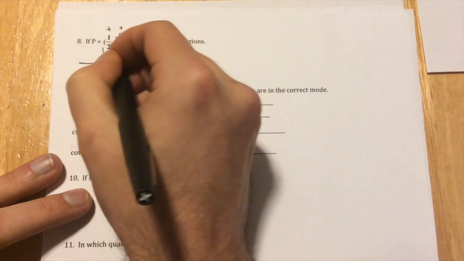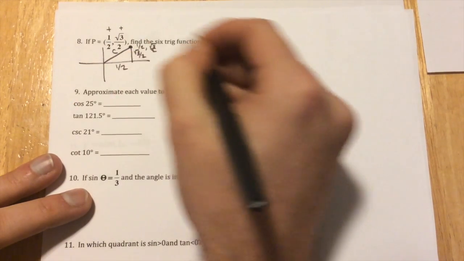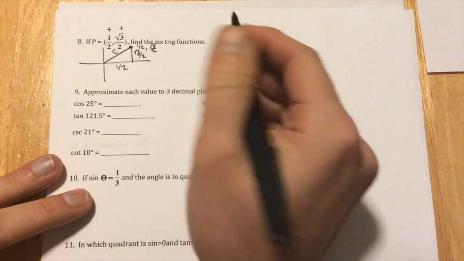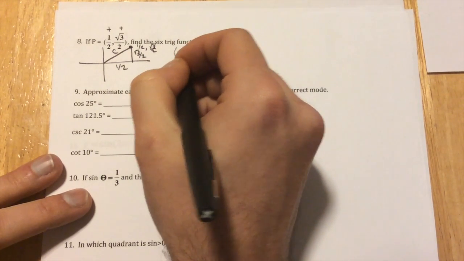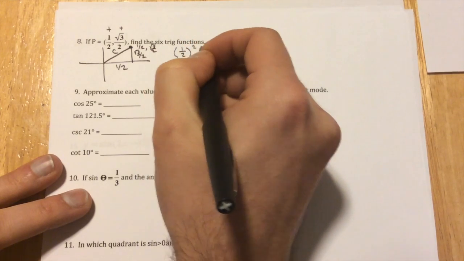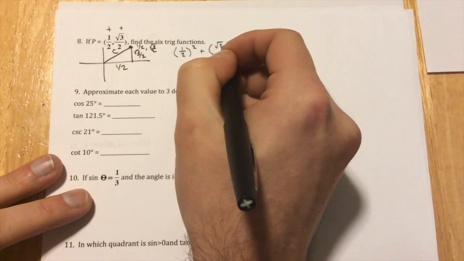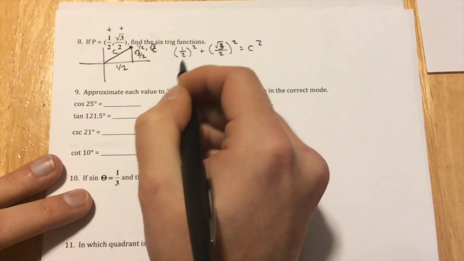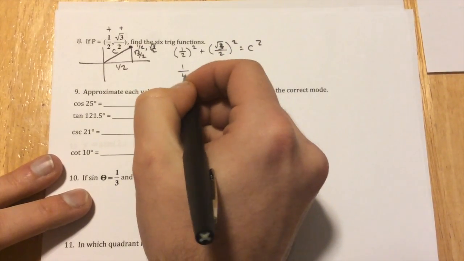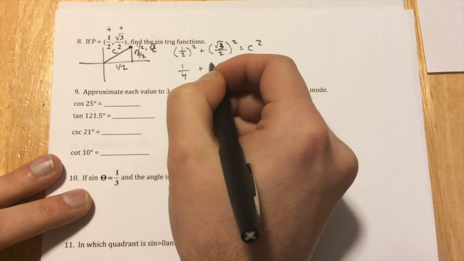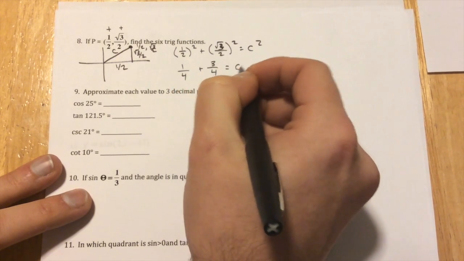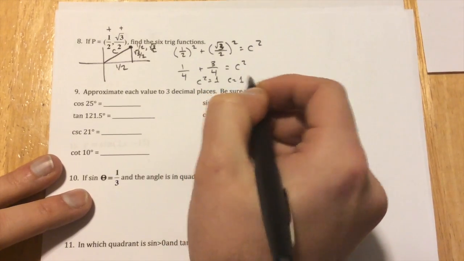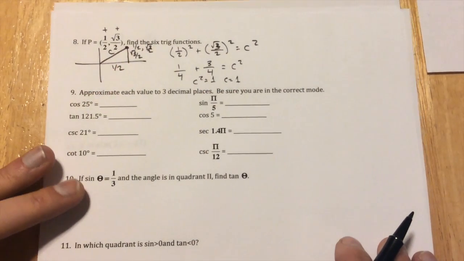So what I need to find out is my hypotenuse for the first thing, which I kind of already know is going to be on the unit circle, but let's just prove it. I have 1/2 squared plus √3 over 2 squared equals c squared. So 1/2 squared is 1/4 plus √3 over 2 squared is 3/4 equals c squared. So c squared equals 1, so c equals 1. So this is on my unit circle.